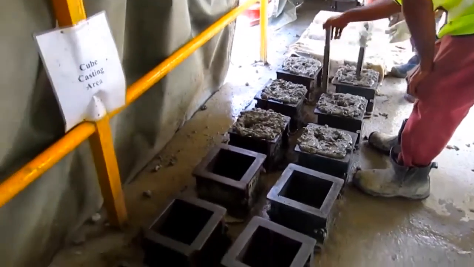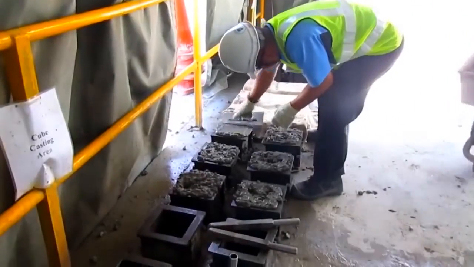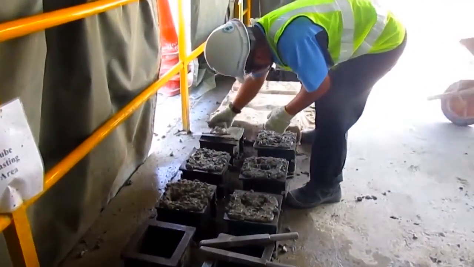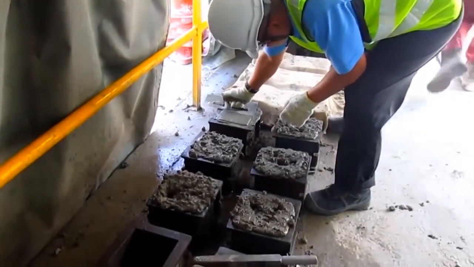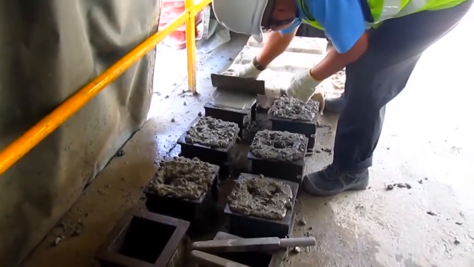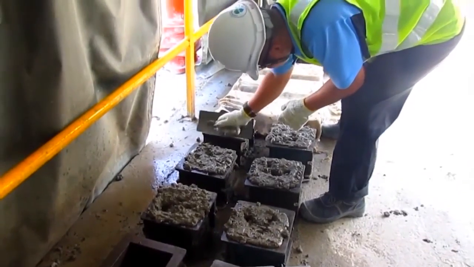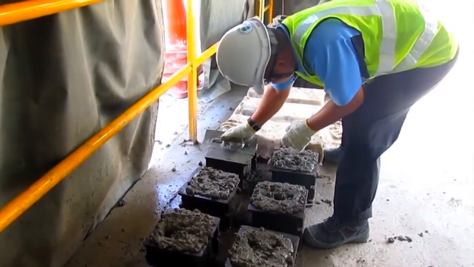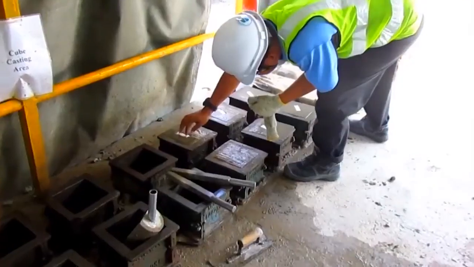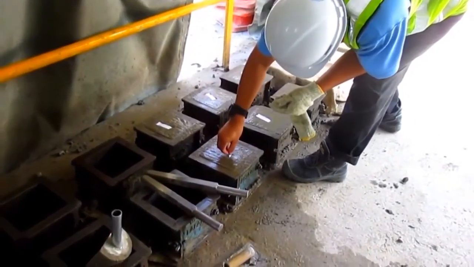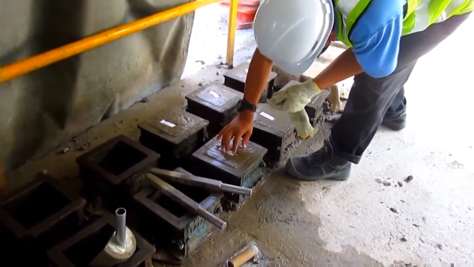The concrete cube test is performed to check the strength of the concrete. Firstly, cubes are cast in standard molds. Then, after they get hardened, the molds are removed carefully and they are cured by putting them into a curing tank.